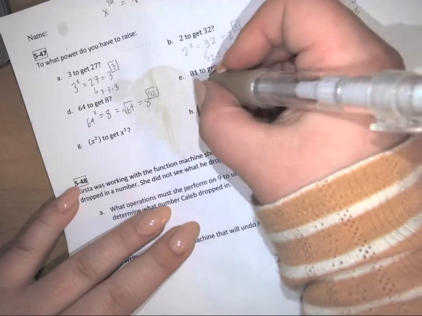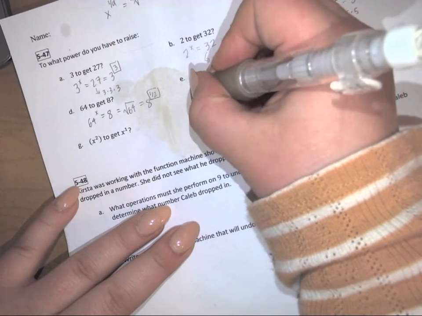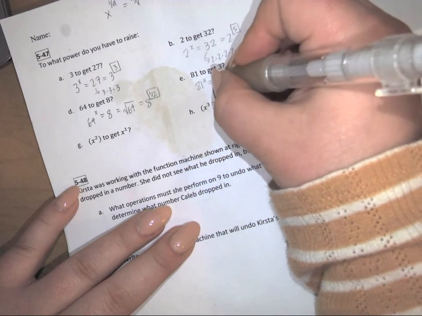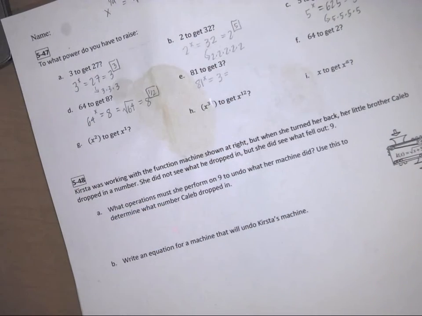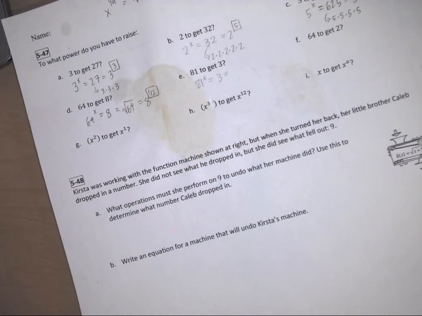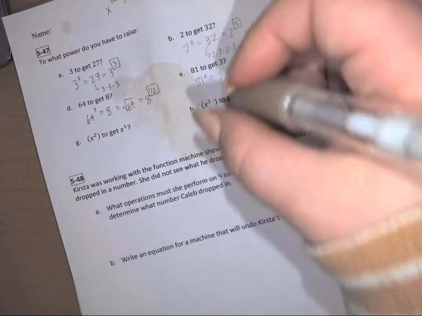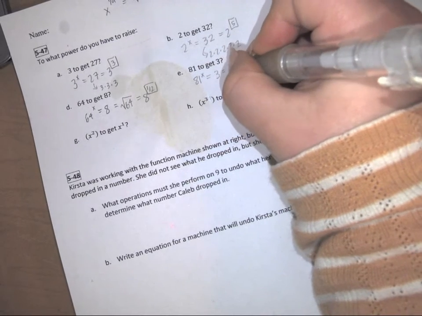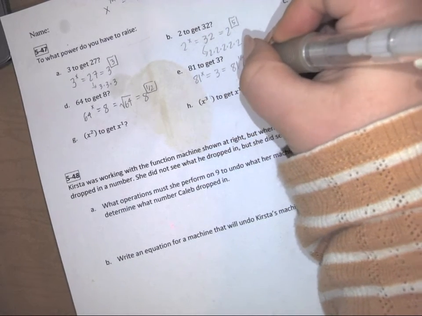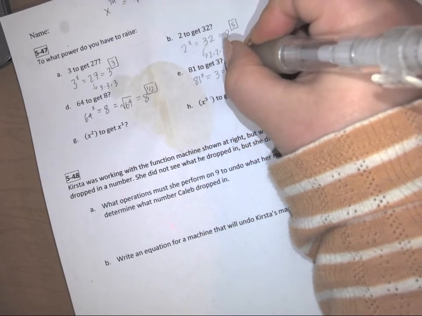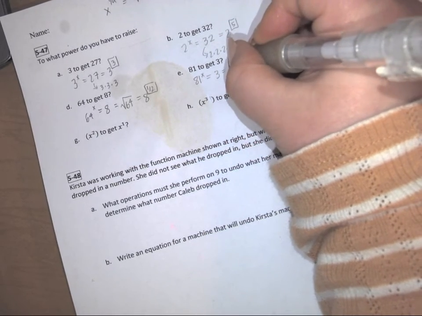The same thing here, like 81 to the what is 3? You also think it backwards. 3 to the what is 81? 3 to the 4th is 81. So then 81 to the 1/4, right? The 4th root of 81, right, is 3.